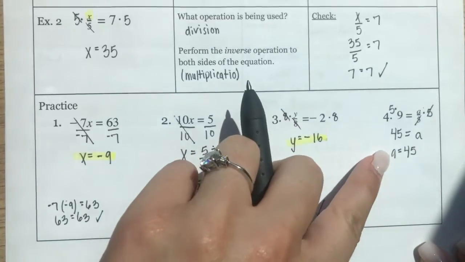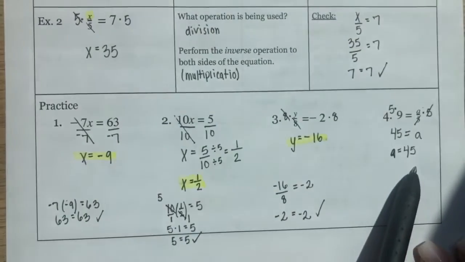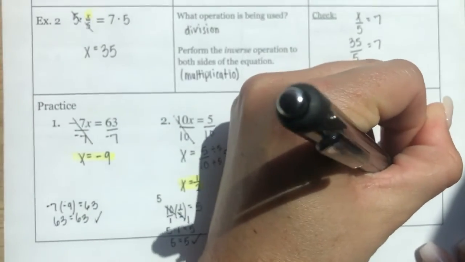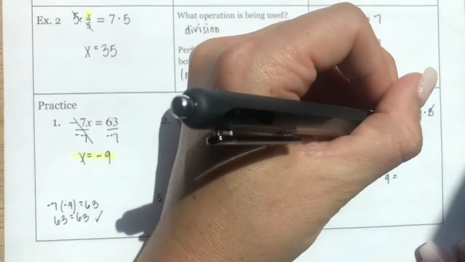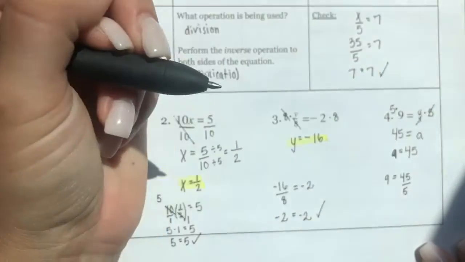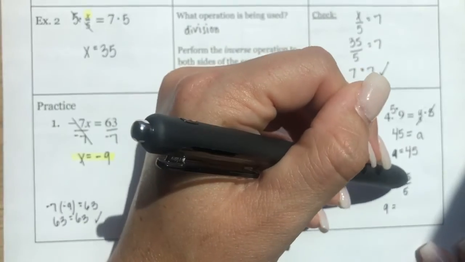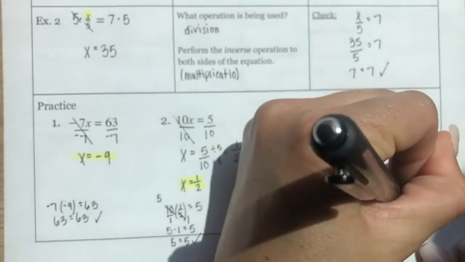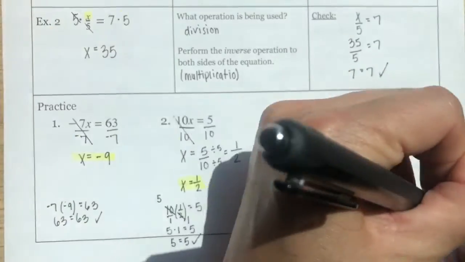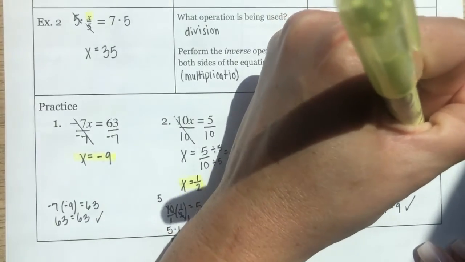And then if I want to check my work, that a equals 45 has to get substituted back into the equation where a is, so up here. So my new check equation would be 9 equals a over 5, but instead of a, we're going to substitute in 45 over 5, and then we'll bring down the 9 equals, and then 45 divided by 5 is 9, so I ended up with the same number on each side of my equal sign, so my check worked. So my solution to number 4 is a equals 45.